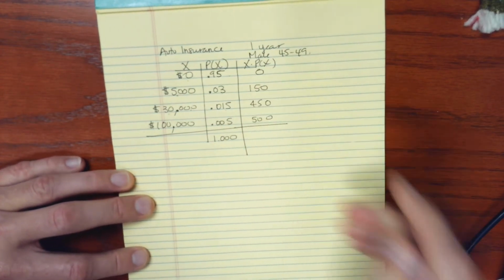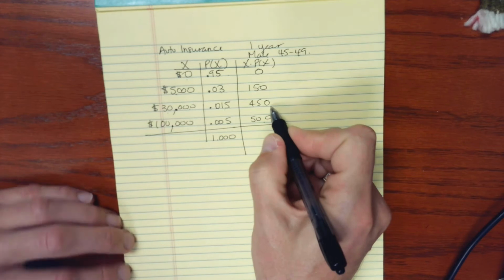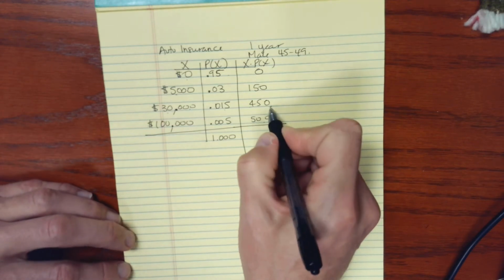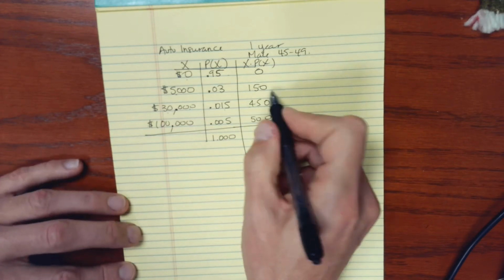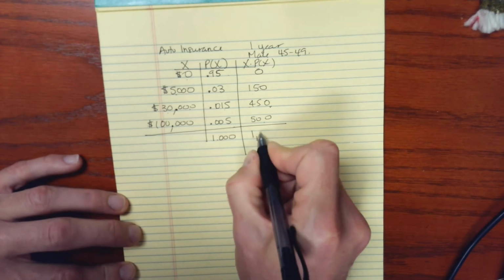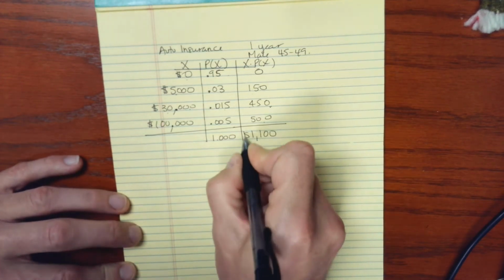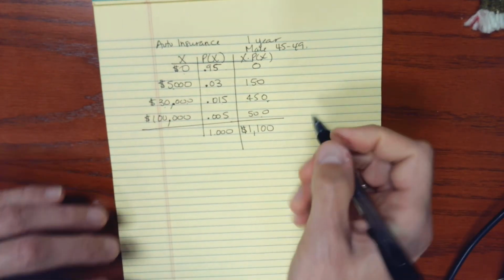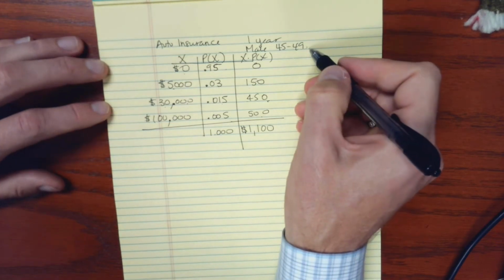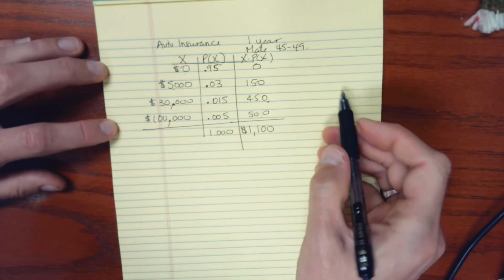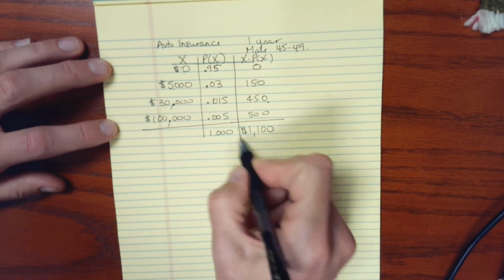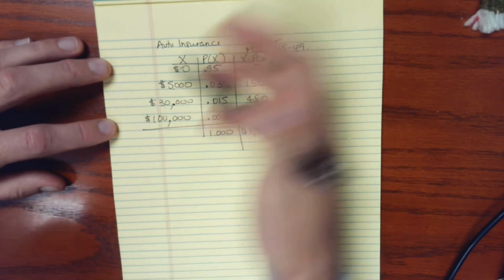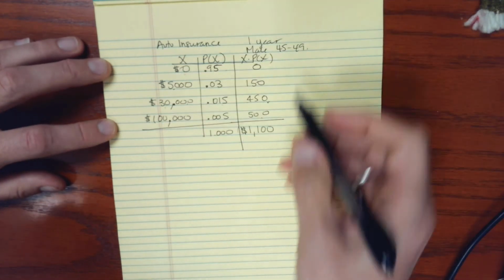Now I'm going to add those up. So 500 plus 450, that's 950. Plus 150, that's $1,100. So if I take all of my policyholders and average out all my payouts, the average across the portfolio would be $1,100 per policyholder.